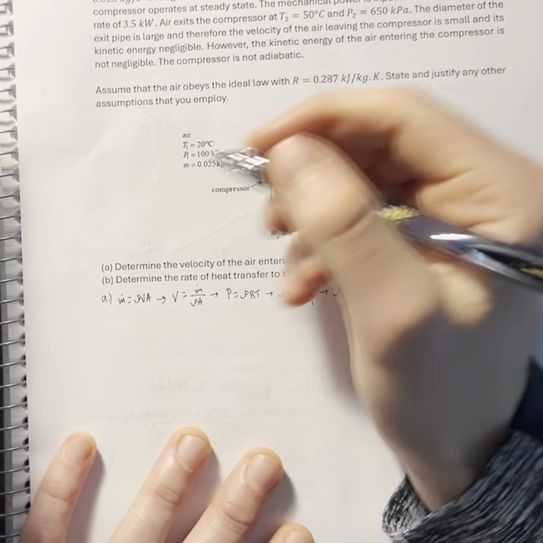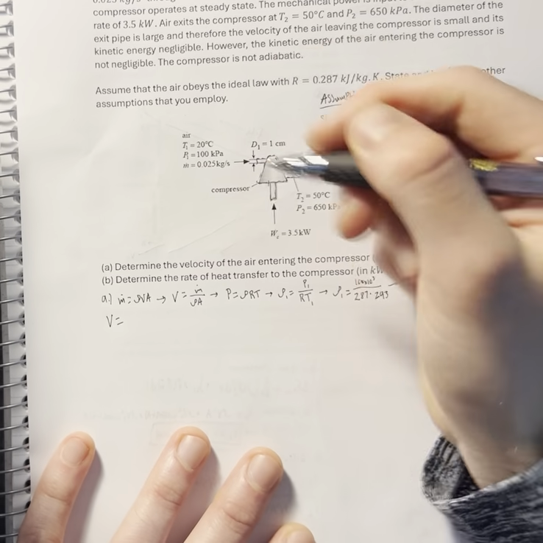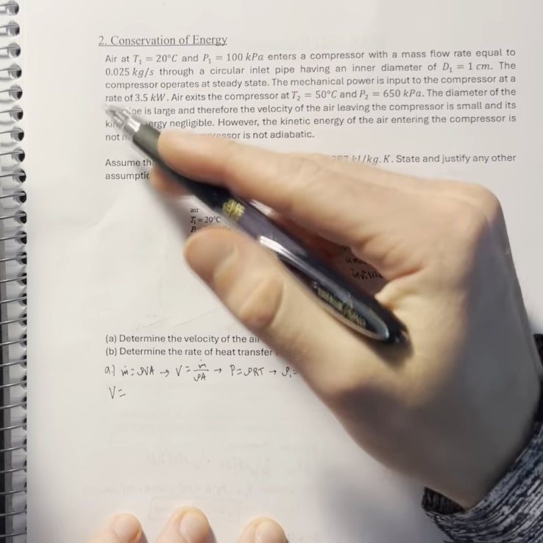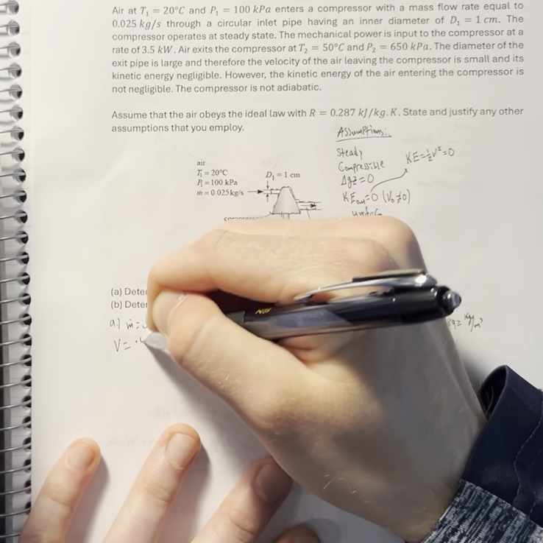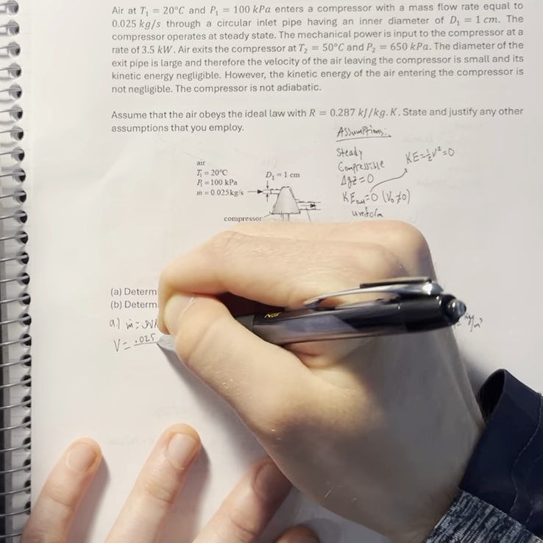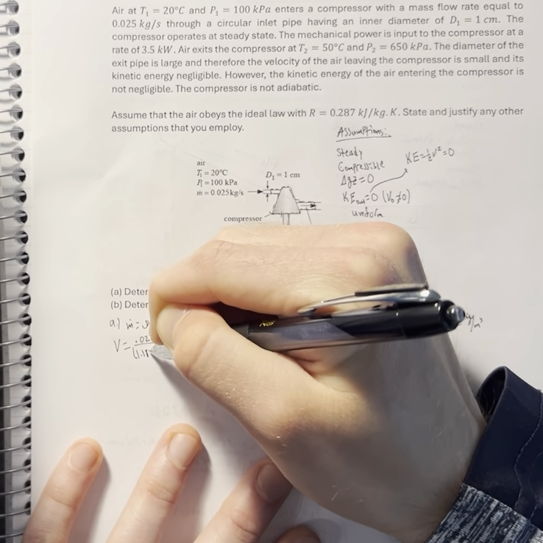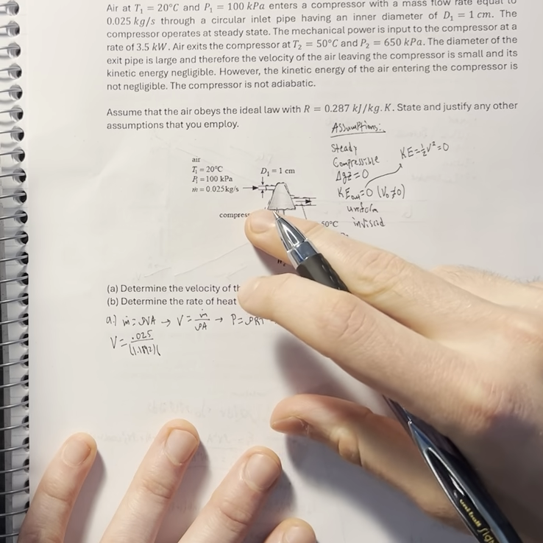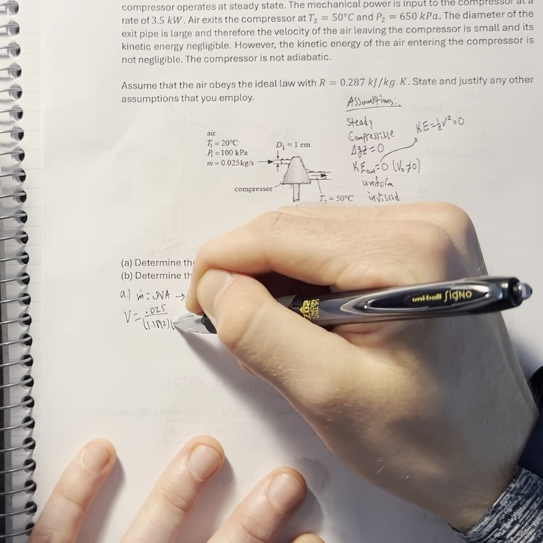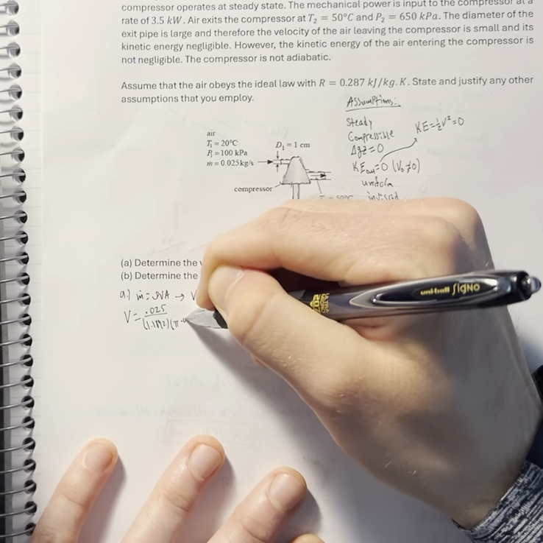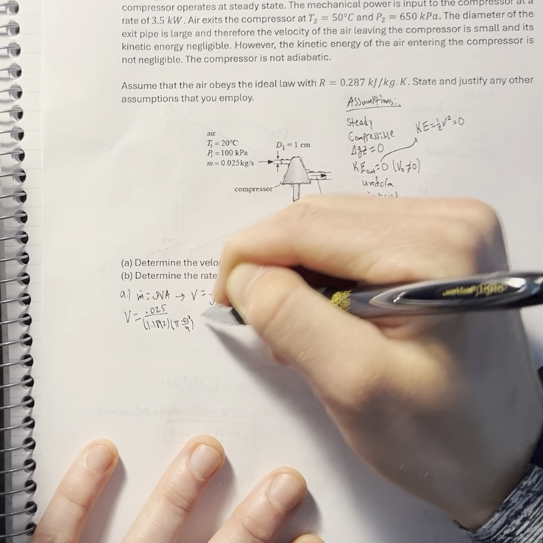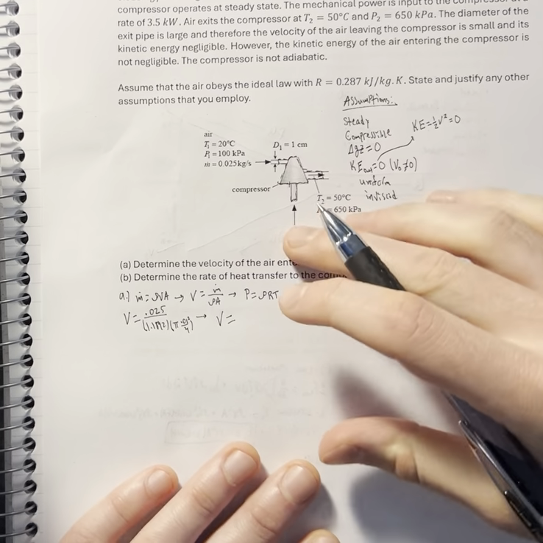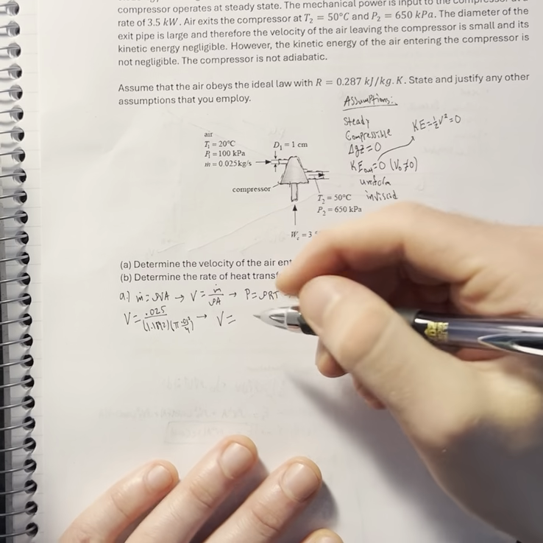All right, so from that, we can get V. We're given m dot is 0.025, it just gives it to us. Over 1.1892. And then what's the area of the pipe? It's 1 centimeter, so pi times 0.01 squared over 4. I'm getting V. V is a really big number, relatively big number, 267.6 meters per second.